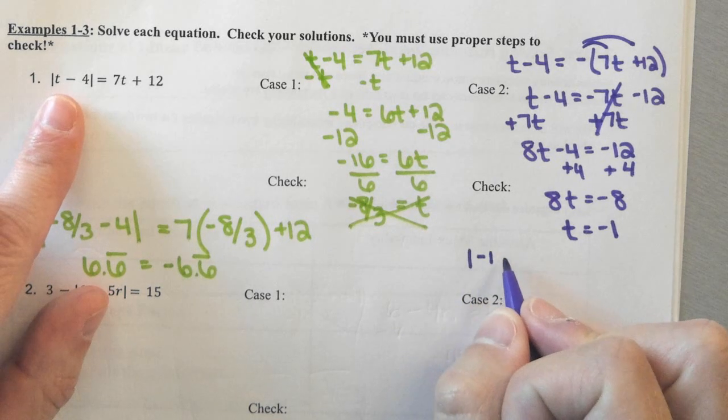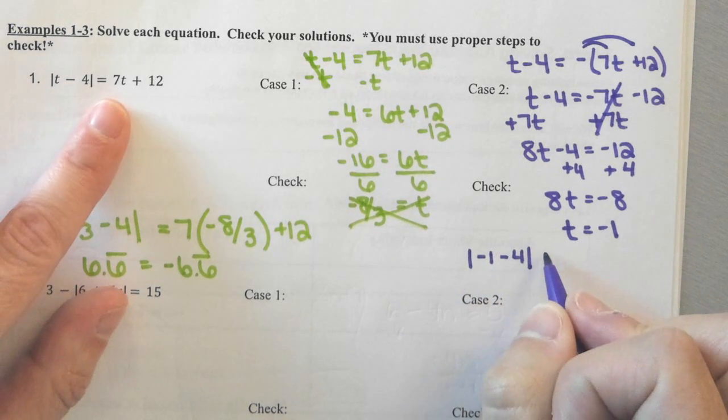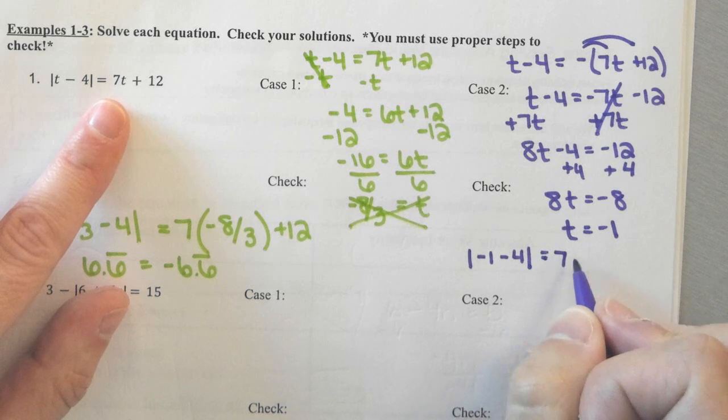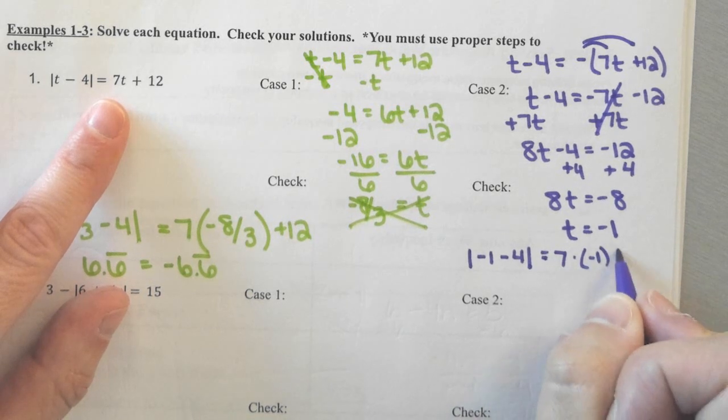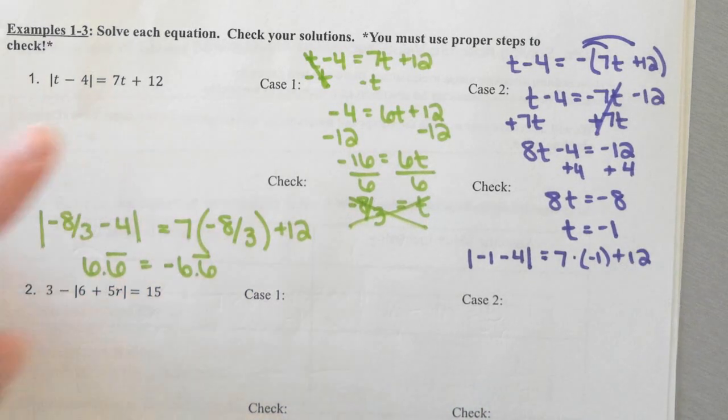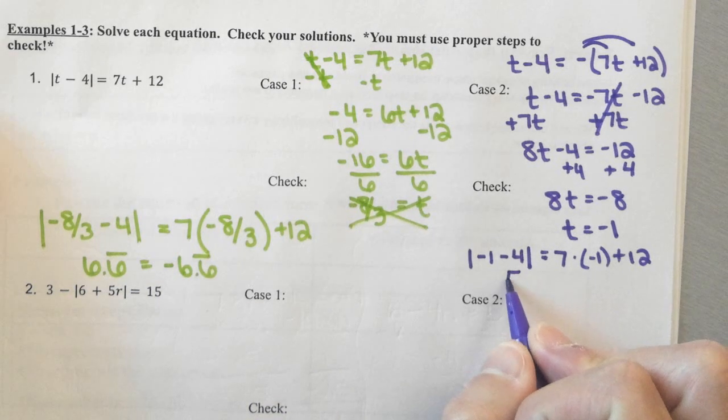Negative 1 minus 4, will that equal 7 times negative 1 plus 12? So again, we're hoping the left and the right side equal each other. We'll find out. What's negative 1 minus 4 more? Careful. Negative 1 take away 4, negative 5. If I take the absolute value of 5, I get 5.